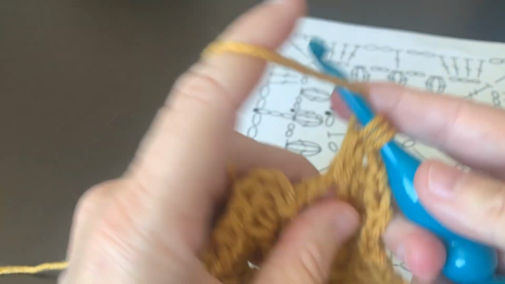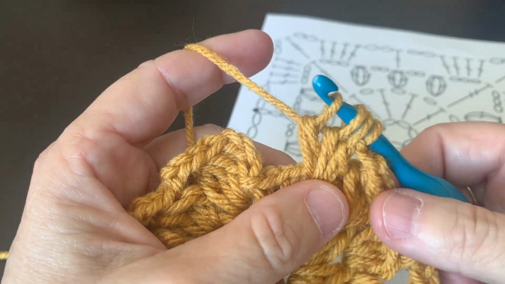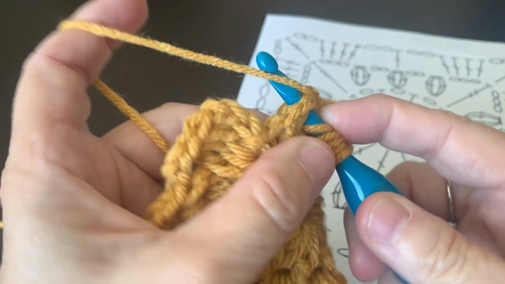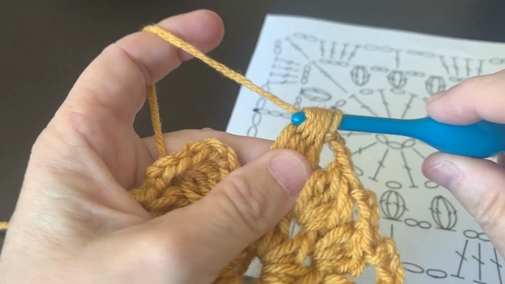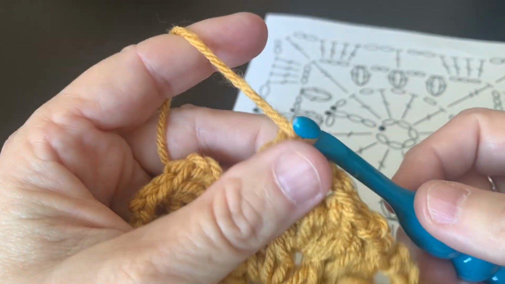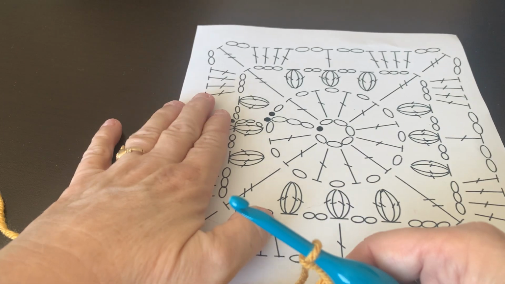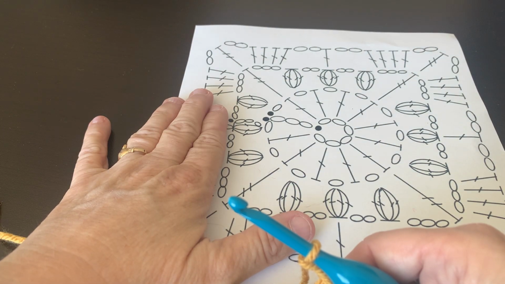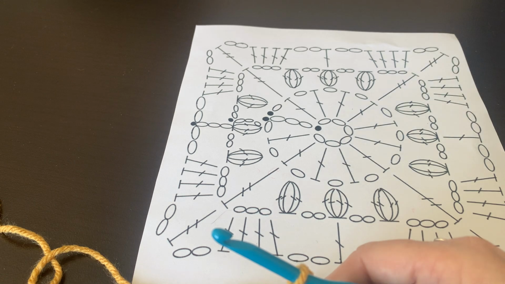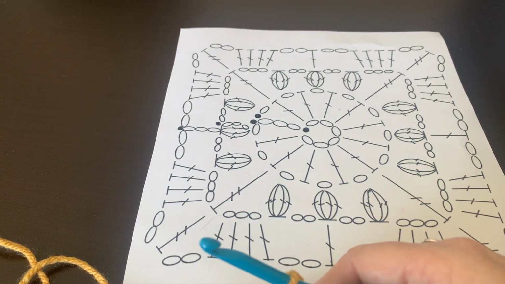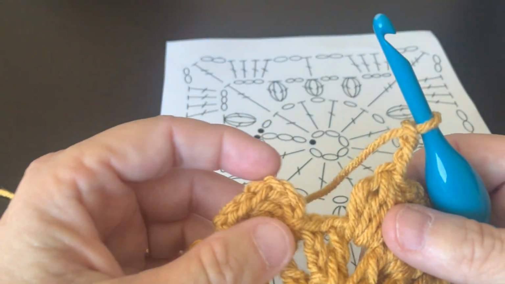I think one of the things that I really like about diagrams is that they are universal. A person who speaks English like me and a person who speaks Spanish like my coworker, and she can crochet too a little bit, can look at this diagram and make the same square, regardless of whether or not we read English or Spanish or whatever, because the symbols are the same no matter what language you speak.